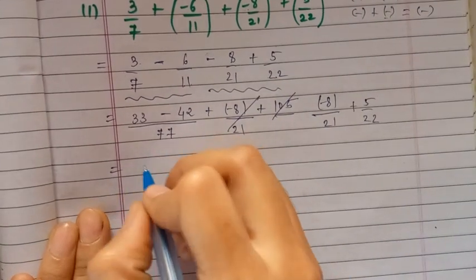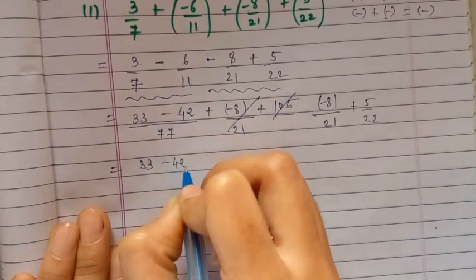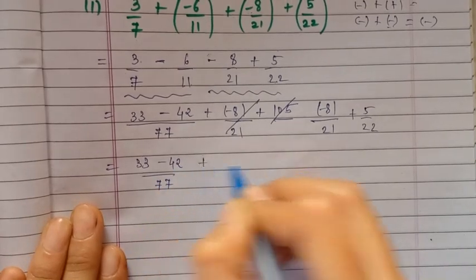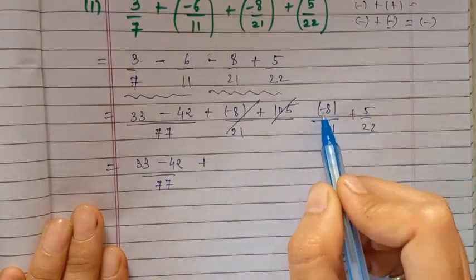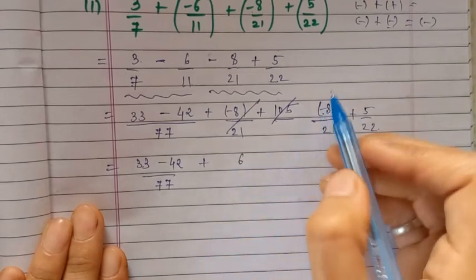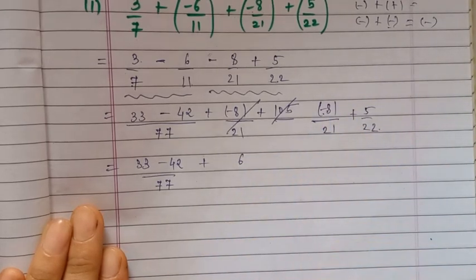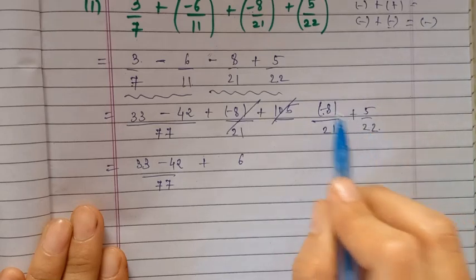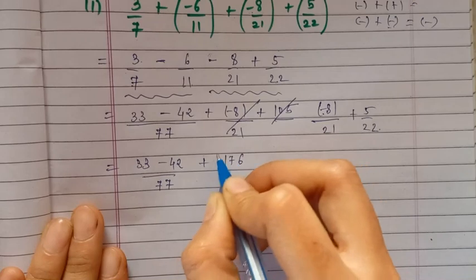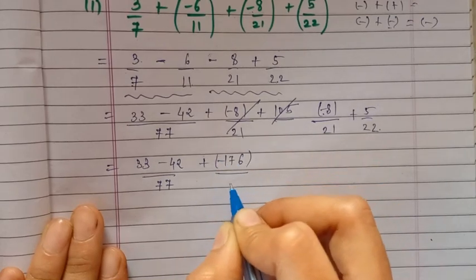Now 33 minus 42, 77. Now we multiply. 8 into 22, 8 into 2, 16, 16 plus 1, 17. So this is minus 17 by 21.